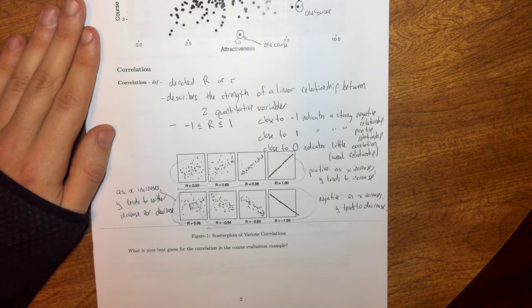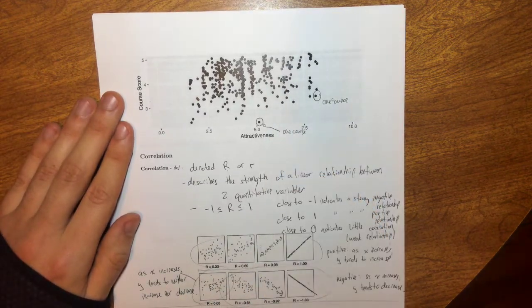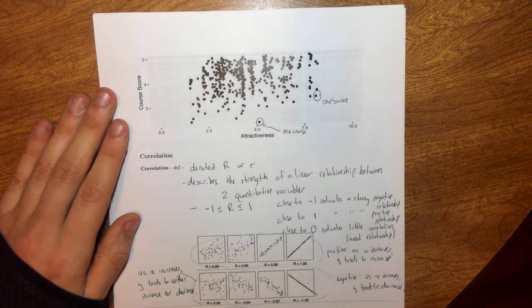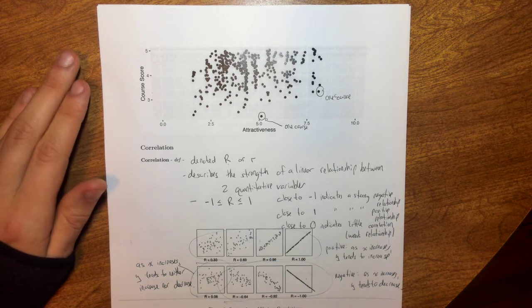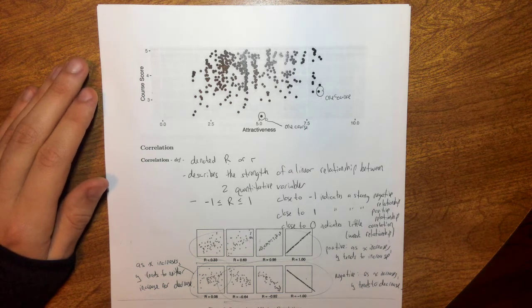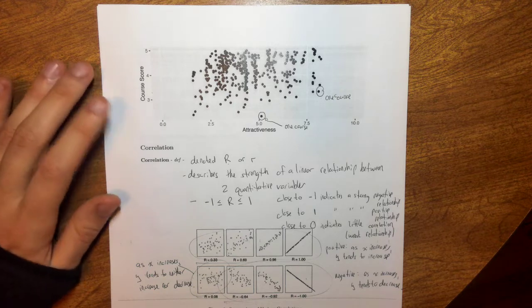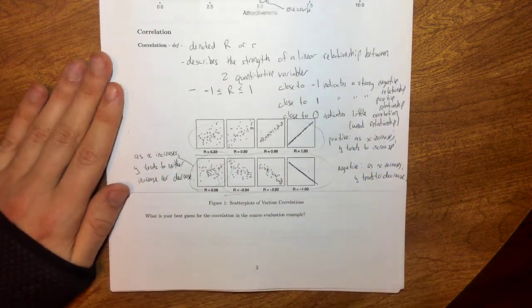Okay, so let's jump back to our example. So we've got our scatter plot, and let's venture a guess for what the correlation is going to be for this example. So take a moment to just come up with a guess yourself. Okay, did you do it? Nothing like a fun, awkward pause in the middle of a YouTube video.